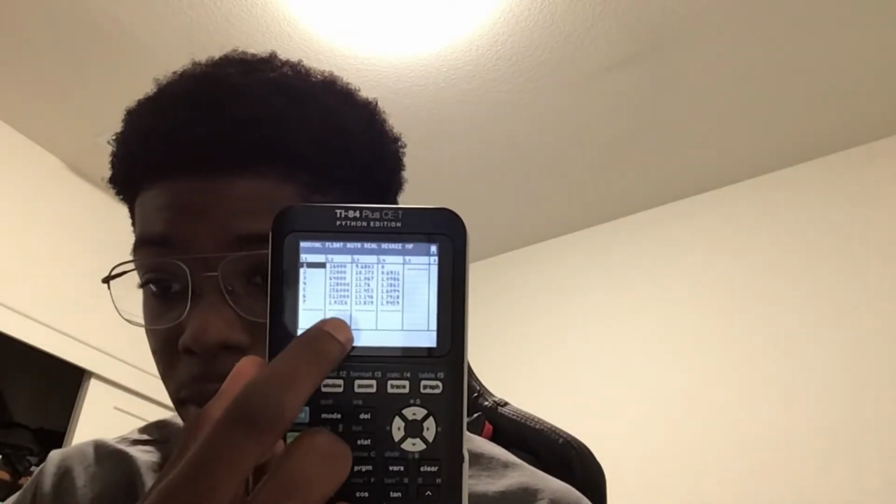Alright, with our data, you're going to want to plug your data into your calculator. So you're going to hit stat, edit, and then the first two lists: for the first list, you're going to put in the years, and for the second list, you're going to put in the home prices. So if there's year 1 through year 7, it goes from $16,000 all the way to $1,024,000. Alright, now we're going to open up our third list.